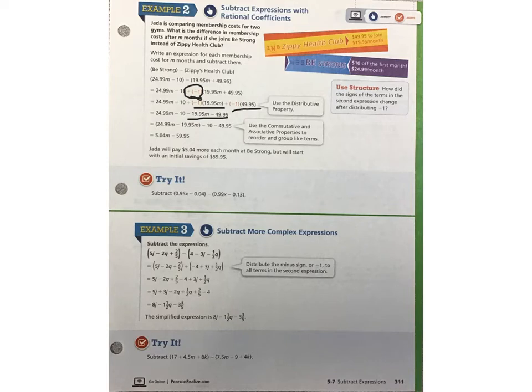You can use your calculator to do the computation with your rational numbers, and you end up here with a difference. Go ahead and take a look at the try it. Okay? Remember that the first expression does not change. It's the second expression that you are going to take that subtraction and apply it to each piece inside. In this case, you're going to take away the 99/100ths x, and you're going to take away a -13/100ths.